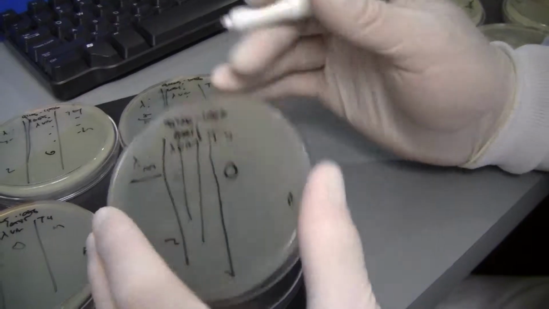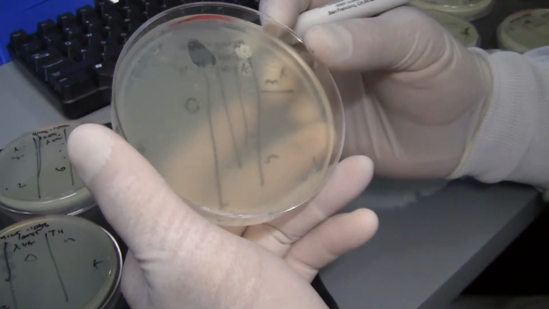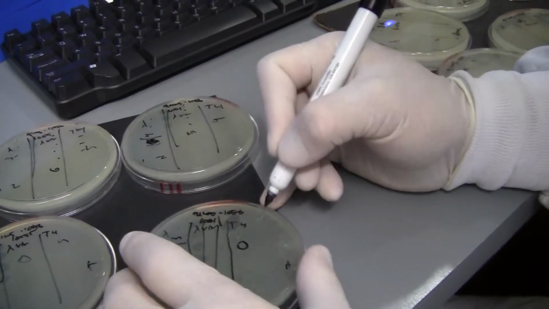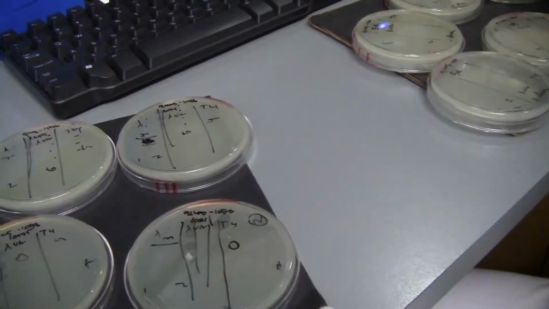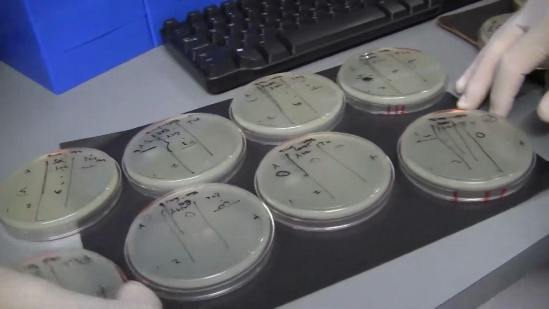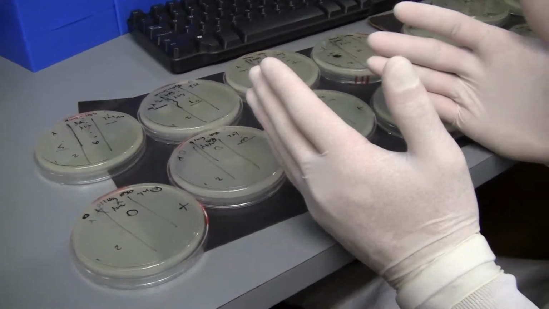And then our T4, I see maybe 2. But again, that's kind of hard to tell. So now we've gone through, we've marked up all of our plates, and we've kind of put numbers to what we're seeing. And so now we're going to go from these plates to Excel.